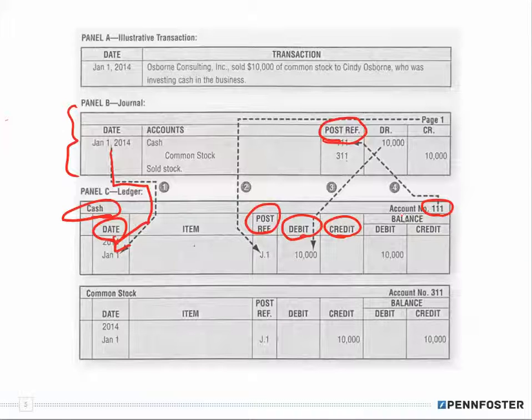Now again, there are different forms that you can use. Some forms will not have a balance section. They'll just have the debit and credit columns, which means all of the debits and credits will be listed down the form, and whenever you want to know what the balance is, you'll have to do the math to arrive at the balance.